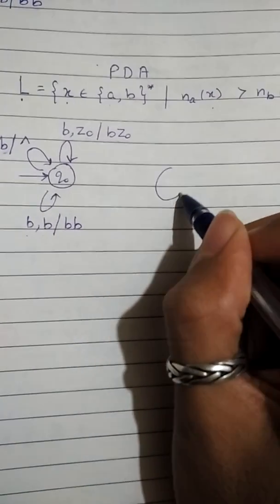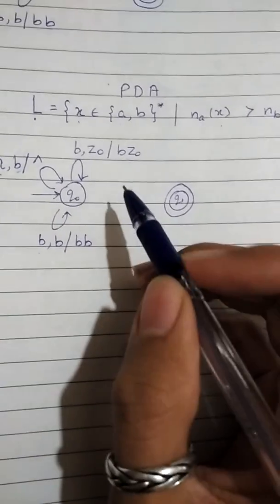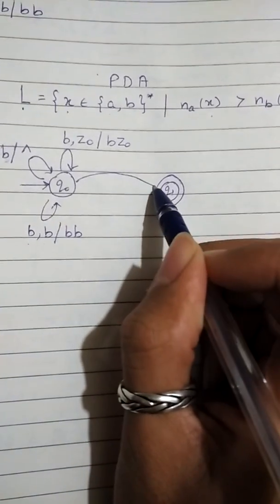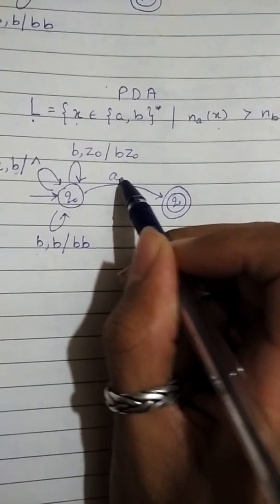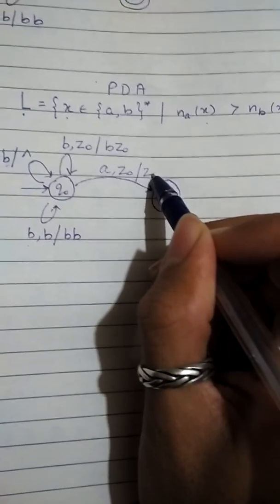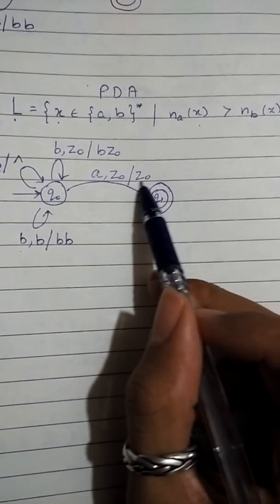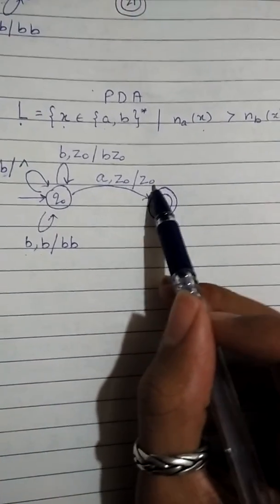We'll make the final state Q1, and we'll make the transition to Q1 as follows: if we get an a and the stack top is Z0, we'll replace it with Z0. Note here I have replaced Z0 with Z0 only, not aZ0.